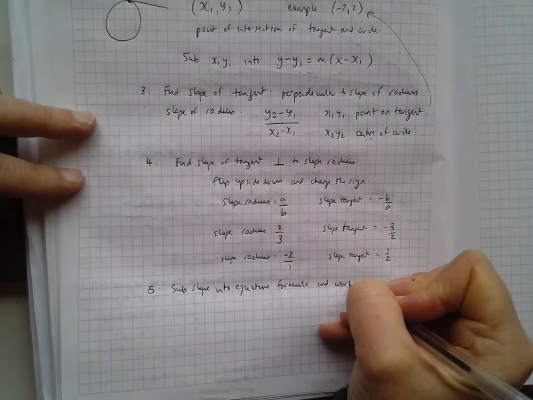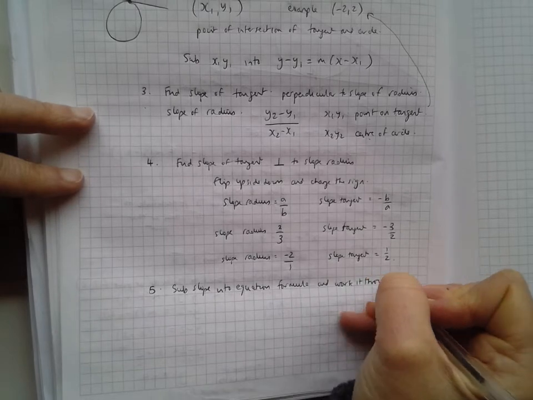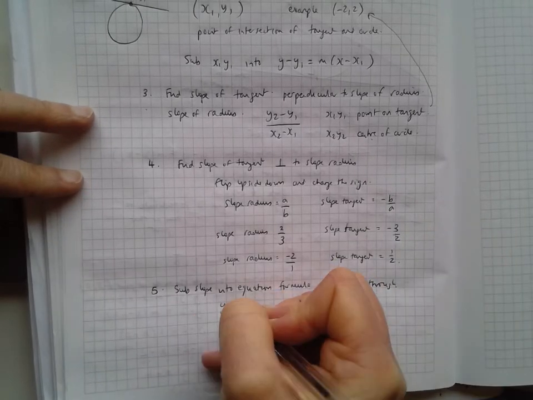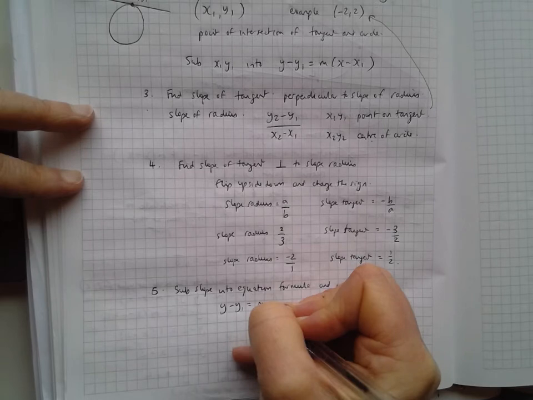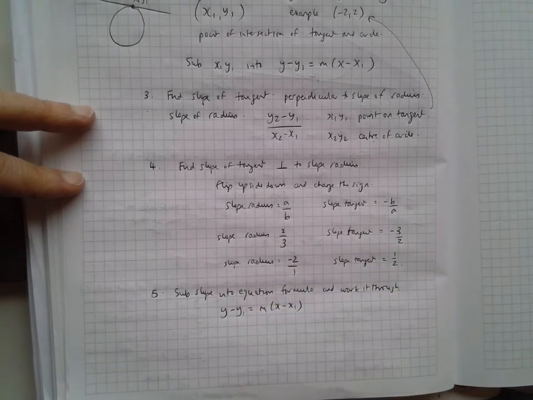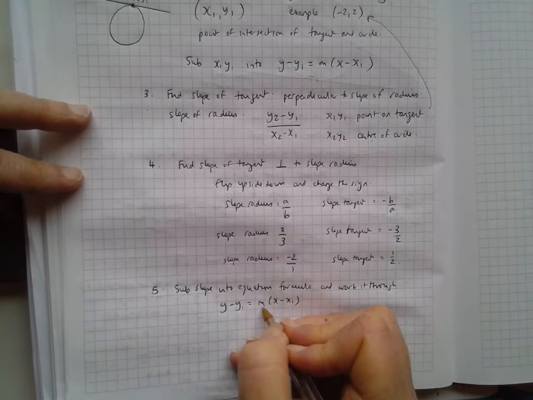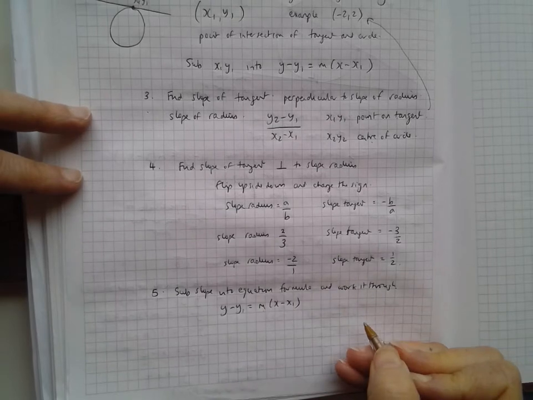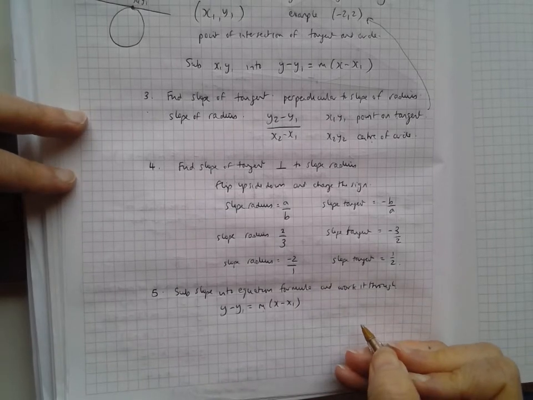So we've got our x1, y1 subbed in, we've got our slope subbed in, and we work that through. So there's my 5 steps.